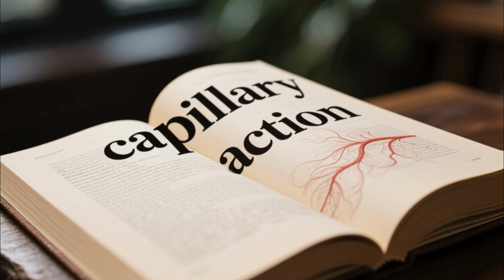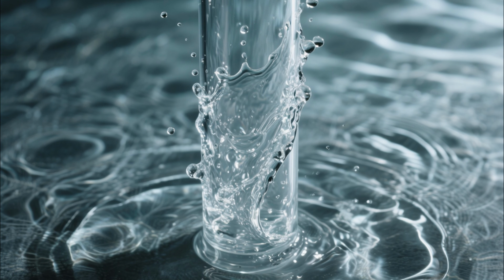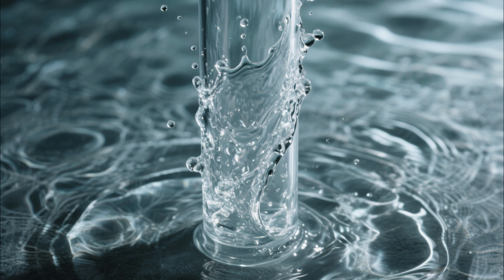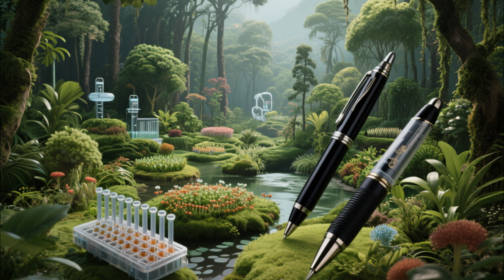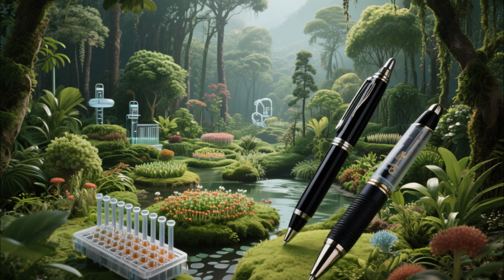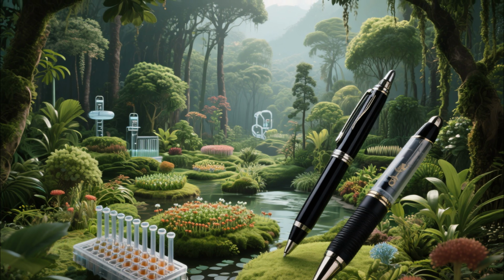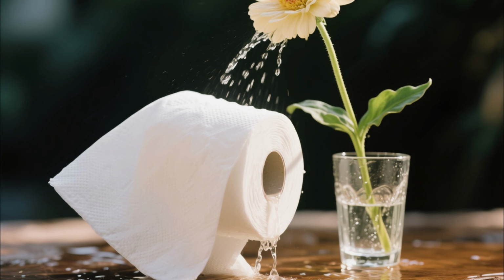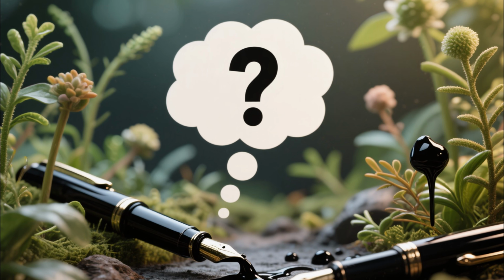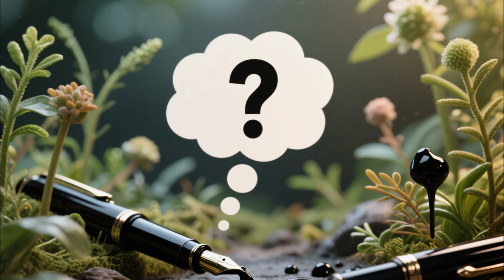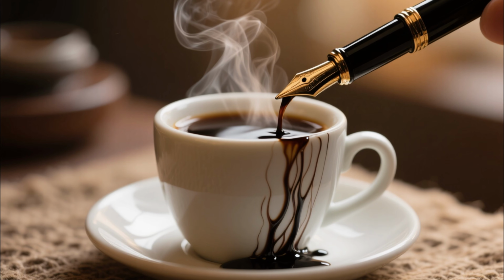To define capillary action simply, it's the upward movement of liquid through a narrow space, defying gravity, thanks to adhesion and cohesion. But beyond the definition, it's a natural phenomenon that quietly supports entire ecosystems and human innovation. So the next time you see water crawling up a tissue or a flower standing tall, remember, what is capillary action? It's not just science. It's the invisible lifeline beneath leaves, ink, and even your morning coffee.